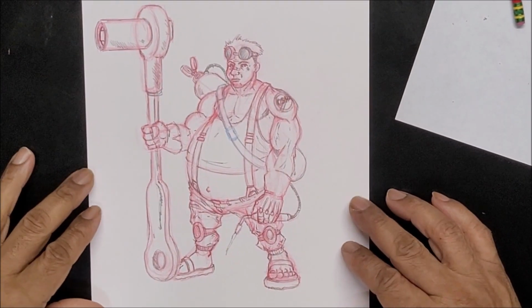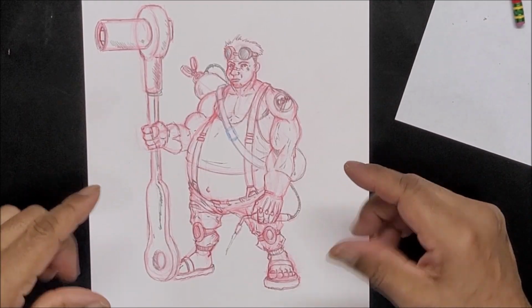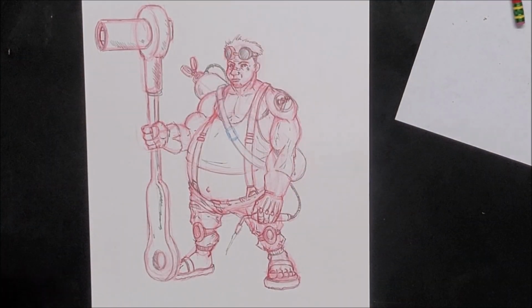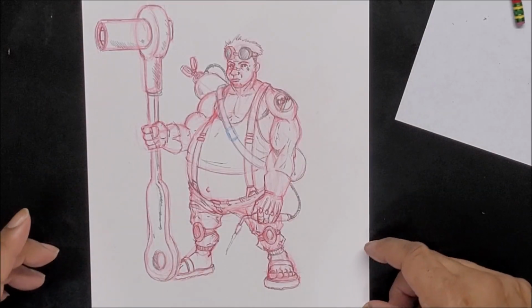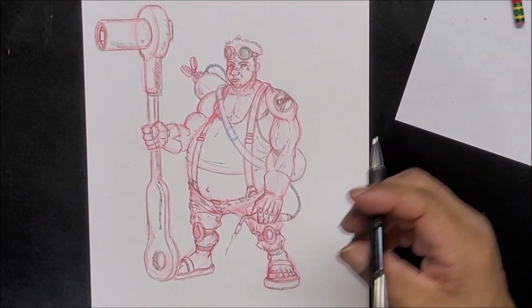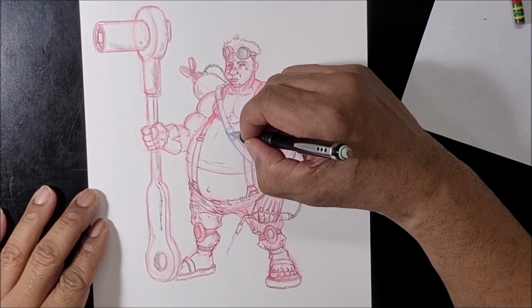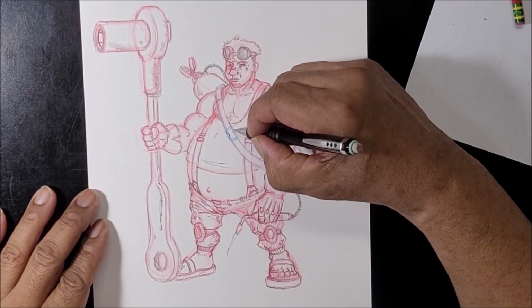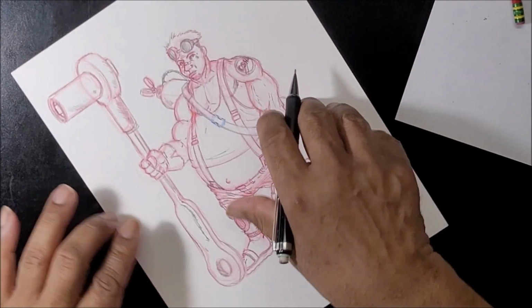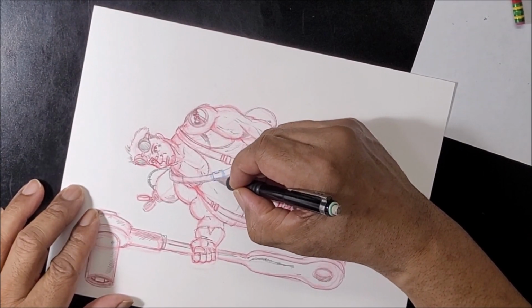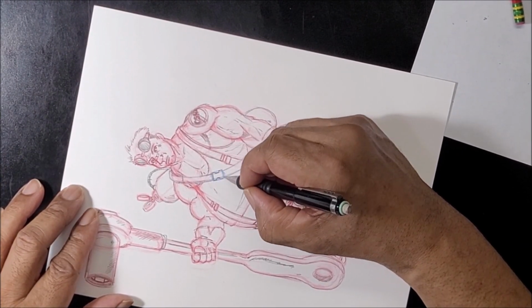Okay, so I'm finished the drawing, and I just turned the light off, and I'm getting a crazy glare. You can't see it, but I can see it. So we have the guy, we have our character. I'm going to call him Wrench. I could call him Ratchet, but there's a Ratchet and Clank. But I'm not trying to publish this guy or anything like that.